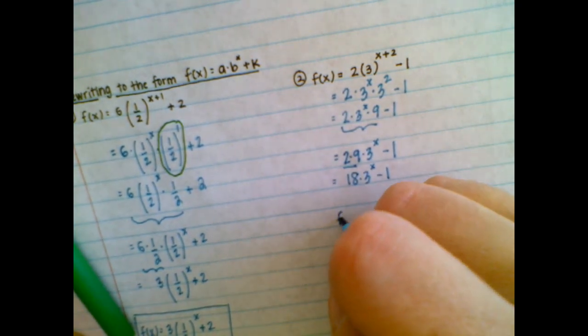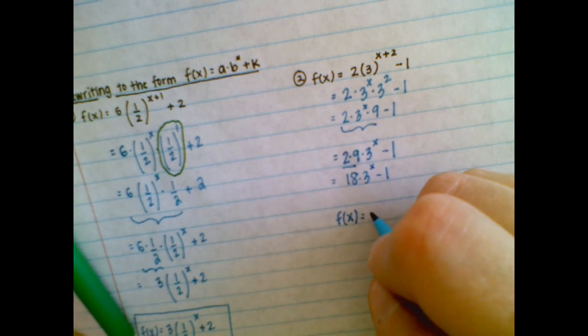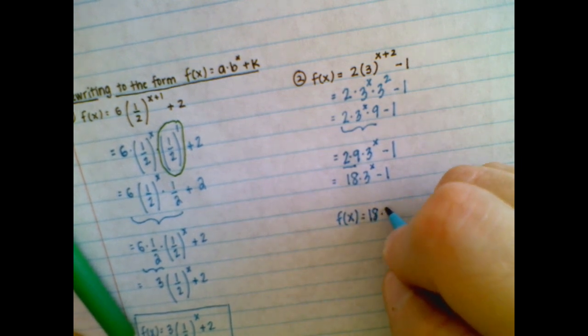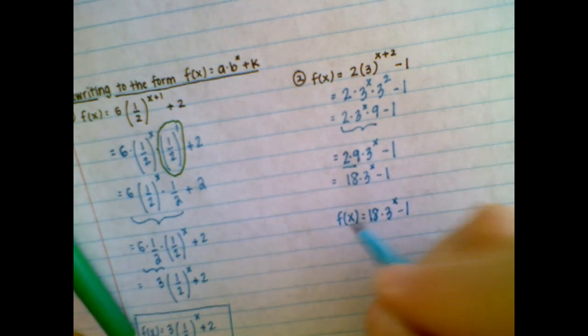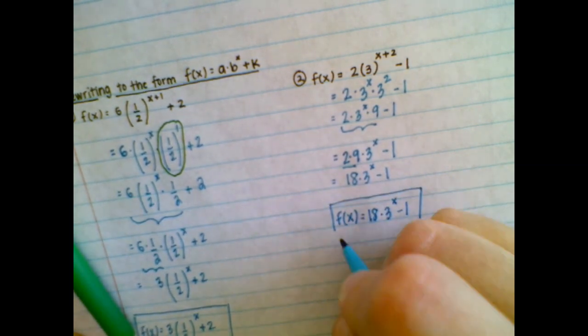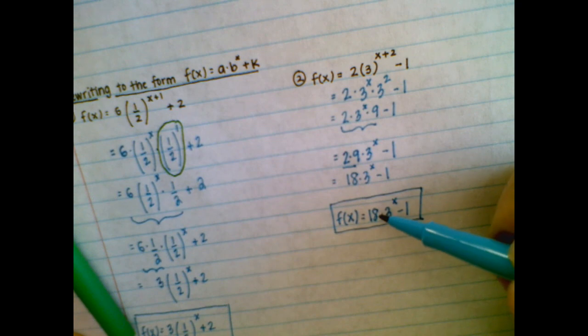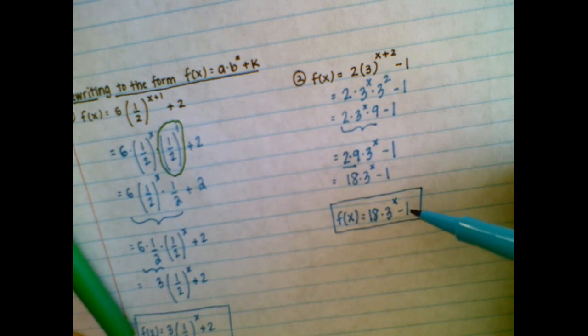And that would mean that my function would be f of x equals 18 times 3 to the x minus 1. And again, this is in the form that we want it to be in because here's my a, here's my b to the x, and here's my k.